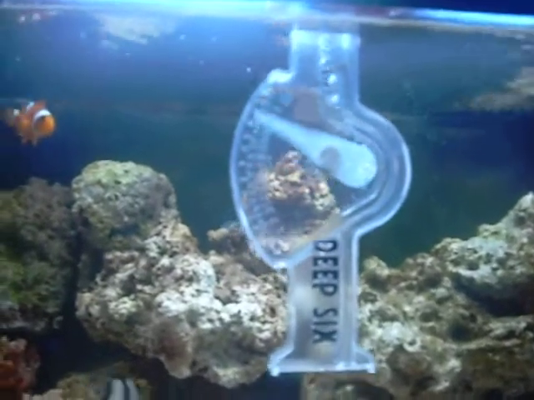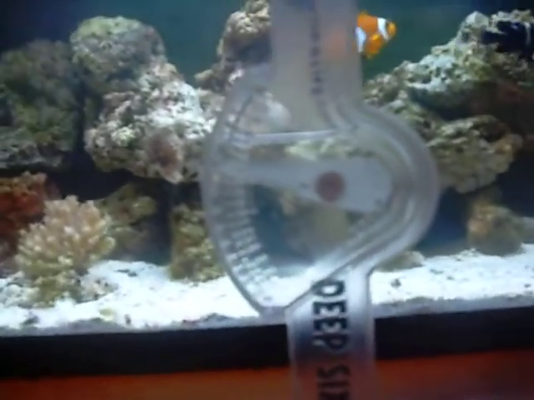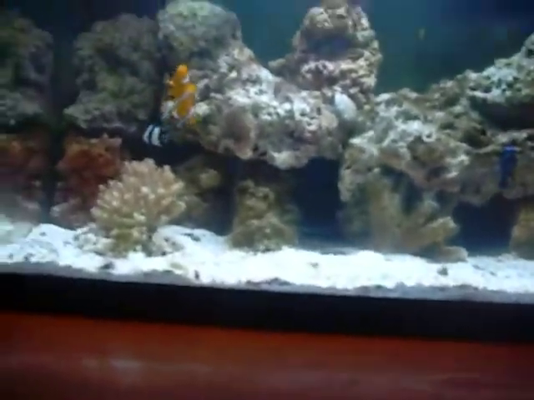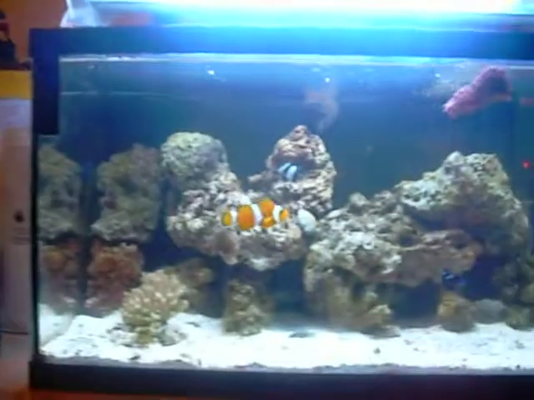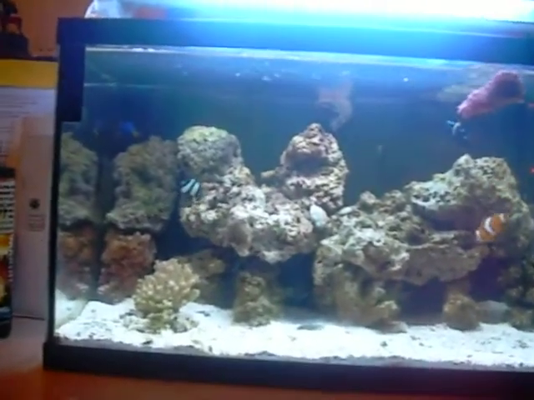You basically just dump some of the water out, and I don't know if you can see that, but that will actually tell you how much salt is in the water. I keep it at 1.024, but as you can see, I had some evaporation last night, so it's probably at 1.25, 1.26, which is fine. It's still in the range.